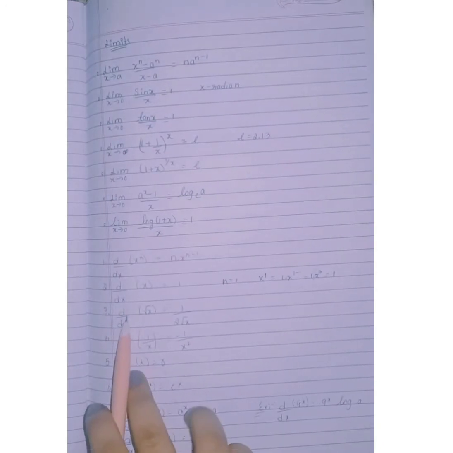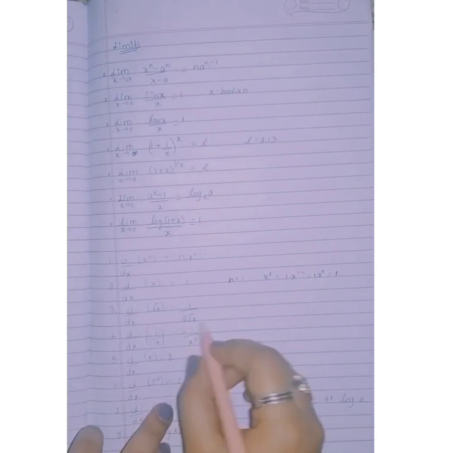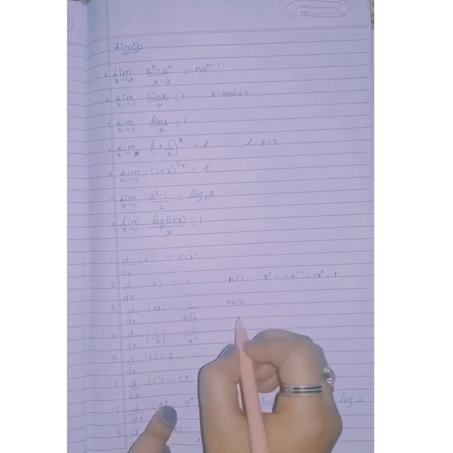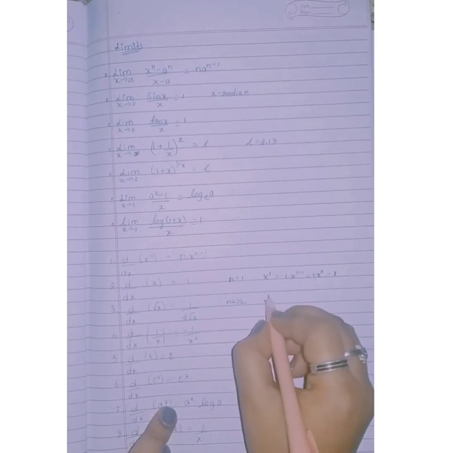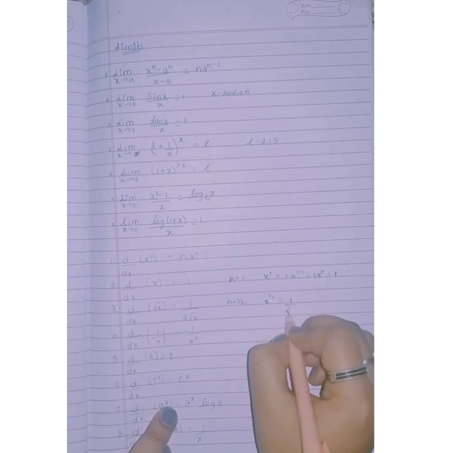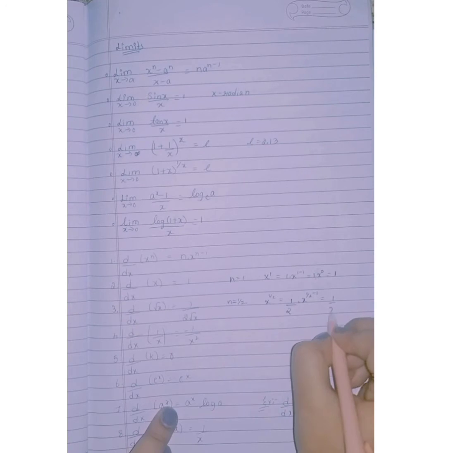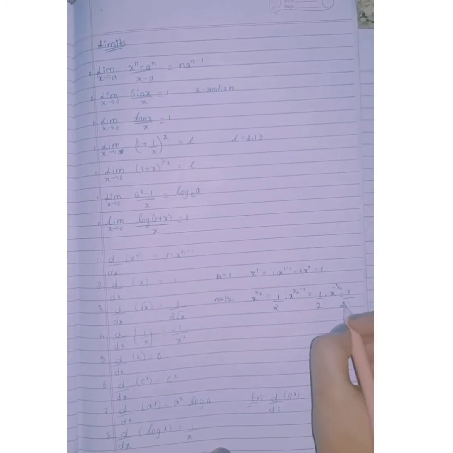Here, differentiation of root x is 1 by 2 root x. So here n is 1 by 2, as root x we can write as x power 1 by 2. So x power 1 by 2 differentiates to 1 by 2 into x power 1 by 2 minus 1. So half minus 1 is minus half, so x power minus half, right? This minus half power can be written in the denominator, giving 1 by 2 root x.